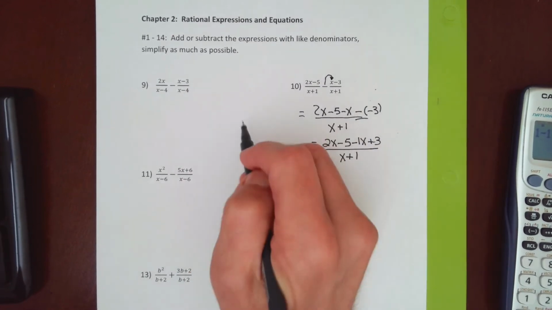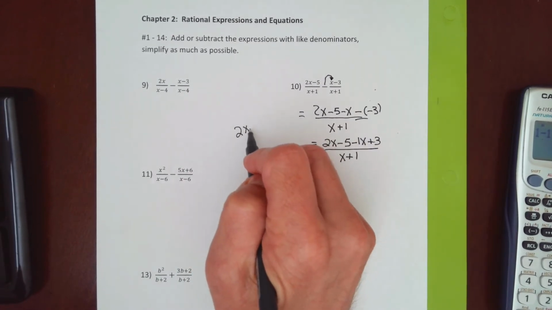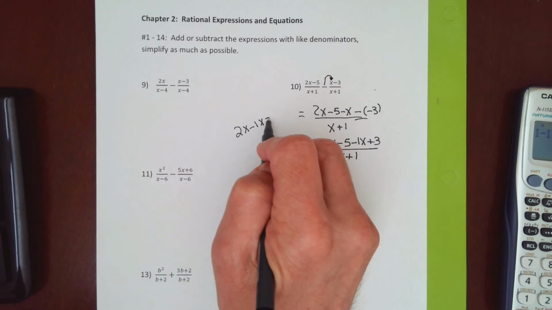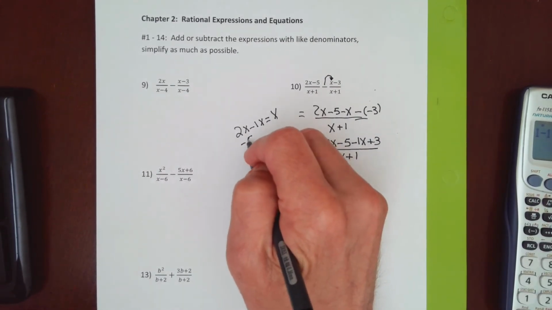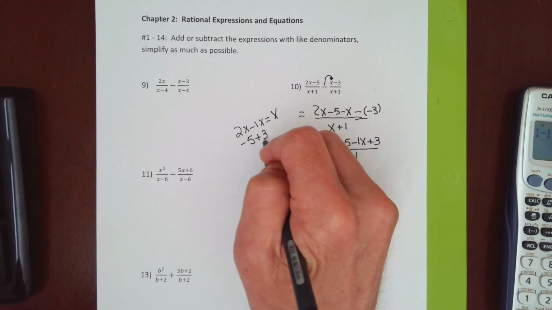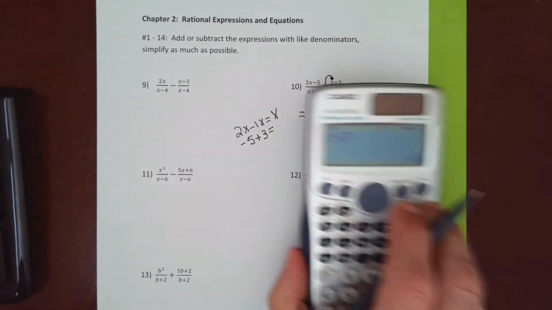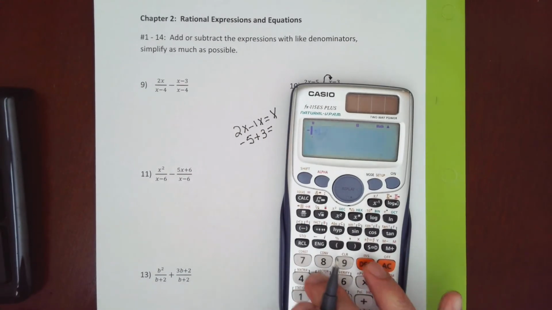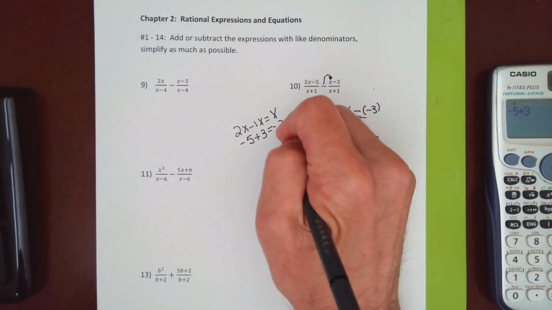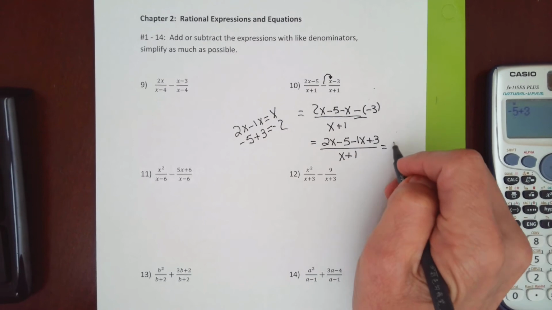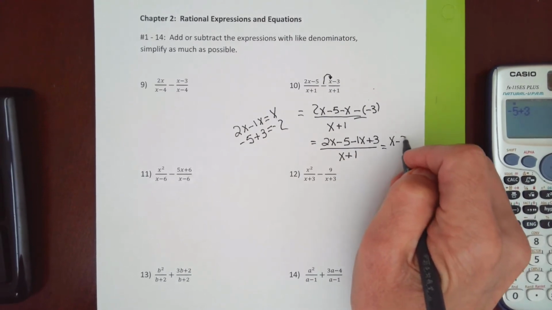Now in the numerator, I'm going to go 2x minus 1x. That's going to give me a 1x. I'm not going to write the 1 anymore. And I have minus 5 plus 3, which are like terms. Those have opposite signs, and those are going to combine to be a minus 2. If I did minus 5 plus 3, I get a minus 2. So this is going to be more typical of what happens when we get into the bottom group of problems.